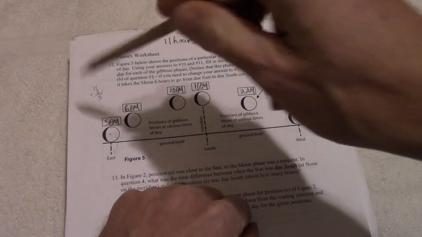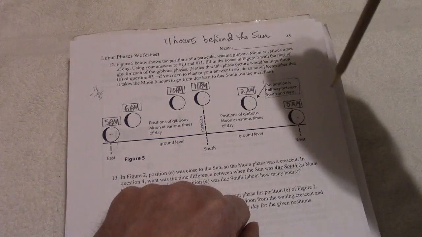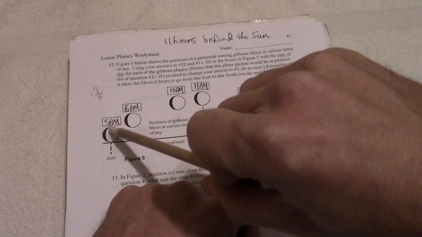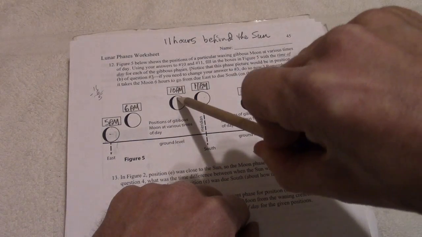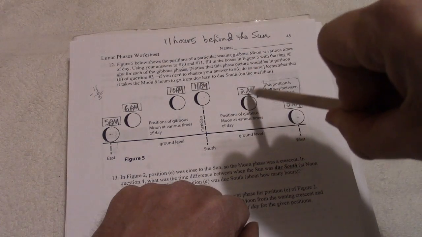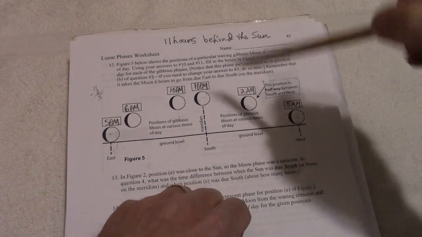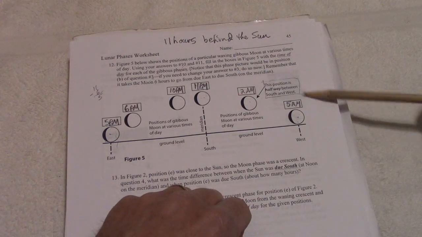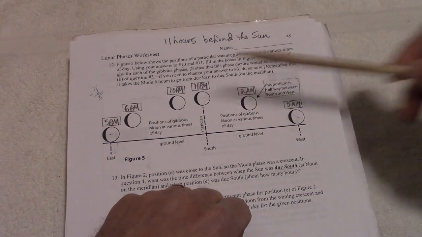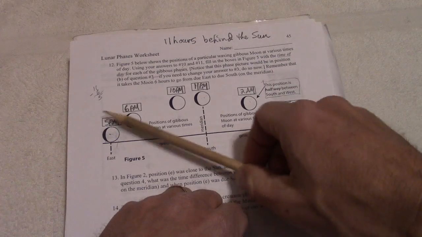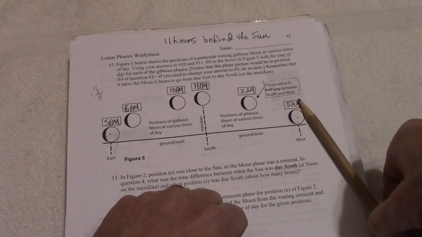So from left to right across the page, I have here 5 p.m., 6 p.m., 10 p.m., 11 p.m., 2 a.m., and 5 a.m. So again, these times in these boxes are when this particular phase is at these given positions on the sky.